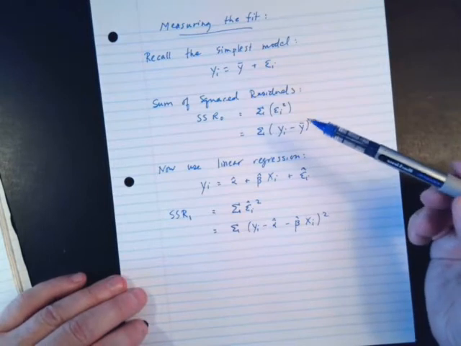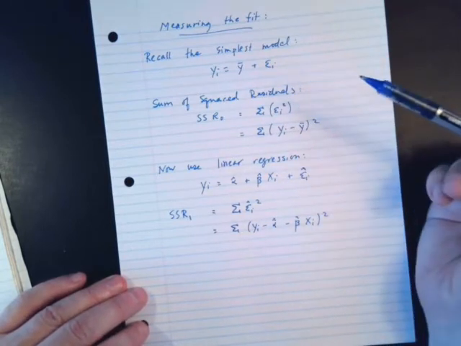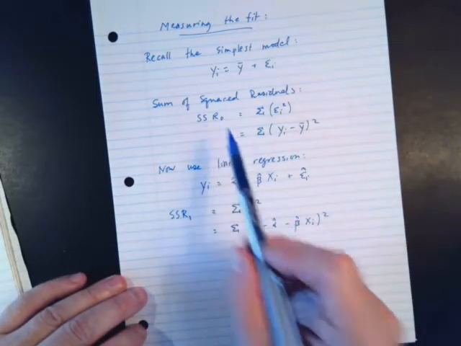Okay, so if this is a better model than just the simplest one, then this term should be a lot smaller than this term.